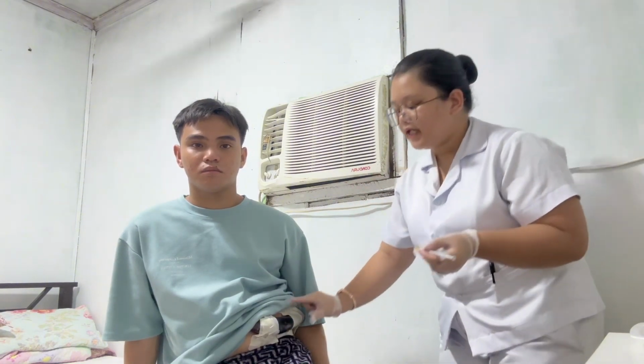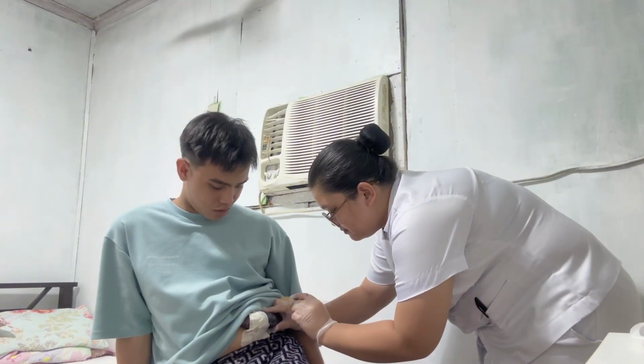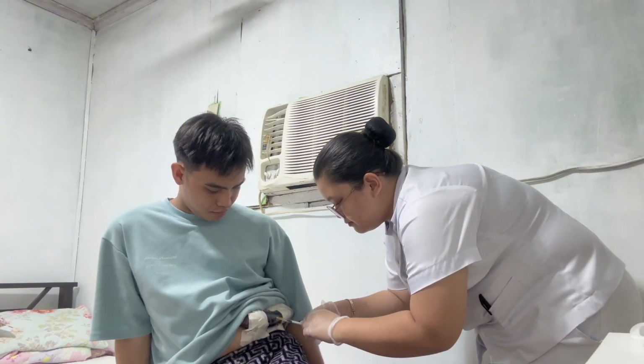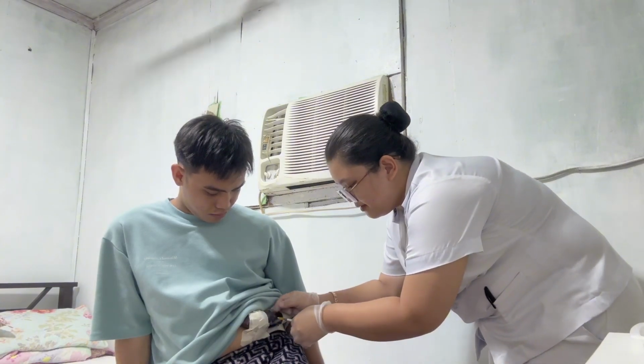Now, I will be injecting by pulling the skin of the patient. So I'm going to insert the needle now. After injecting, we're going to remove the needle just the way we pulled it as we entered it. After that, I will put the cap on the needle.